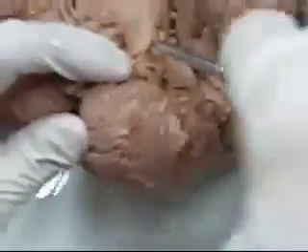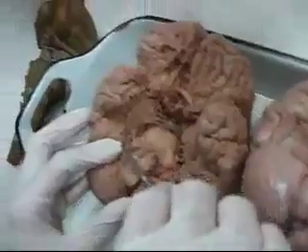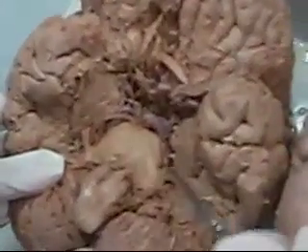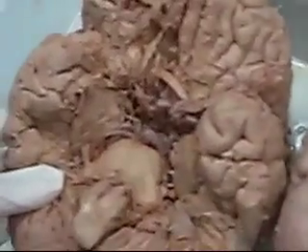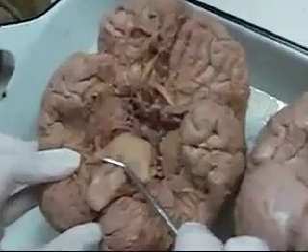This is the brachium pontis on each side of the pons. Actually, this is your trigeminal. Oh, kitang-kita ang trigeminal nerve dyan. This is the brachium pontis or the middle cerebellar peduncle, which connects the pons with your cerebellum. Okay? And this is your pontomedullary junction.